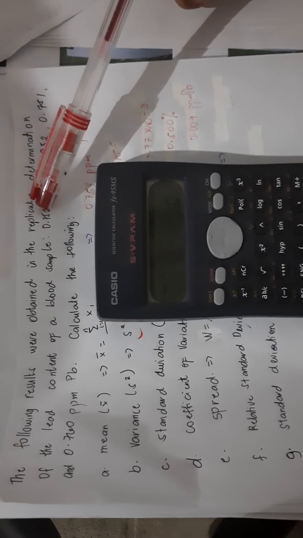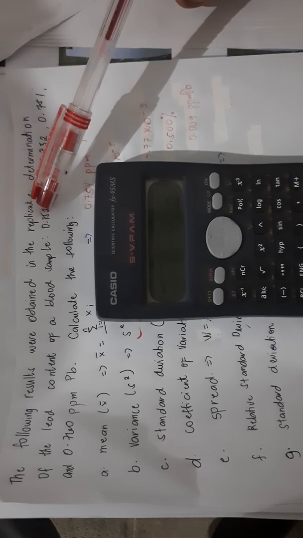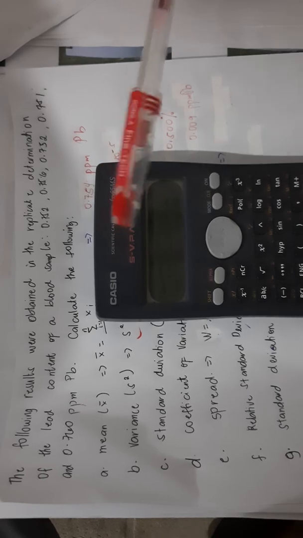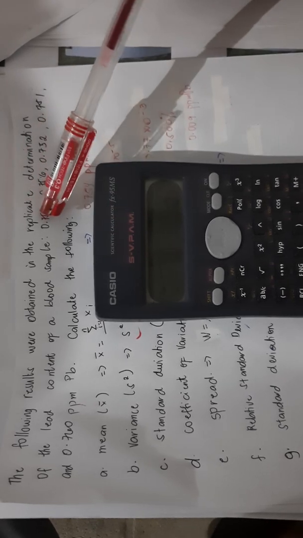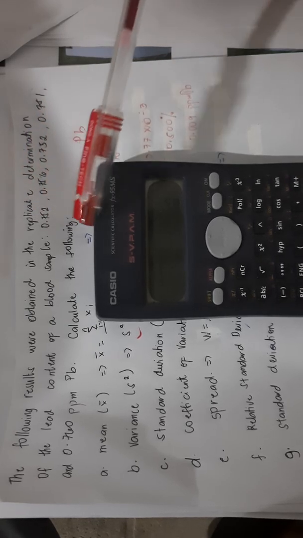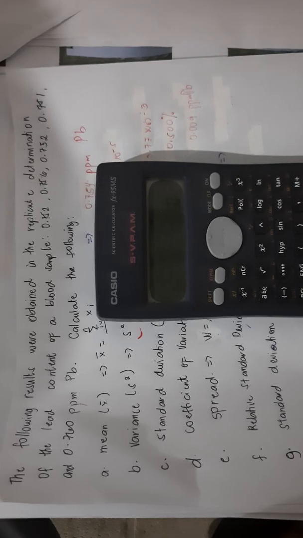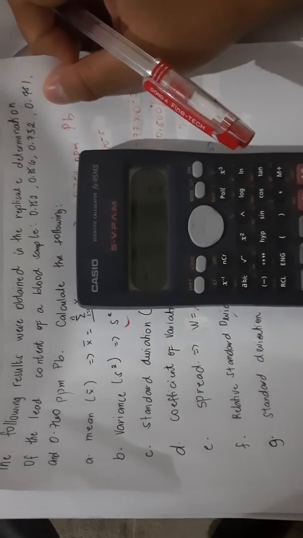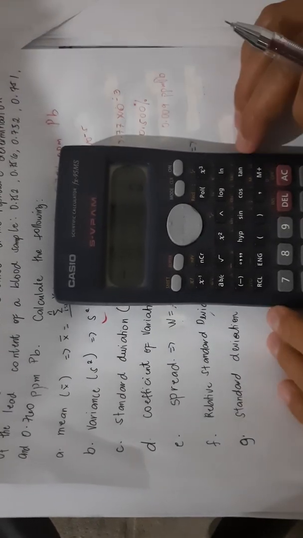That's also the importance of clearing your calculator's memory before we start calculating. Unless we clear it, it will store the numbers being inputted. So it's important to always clean your calculator before you start.